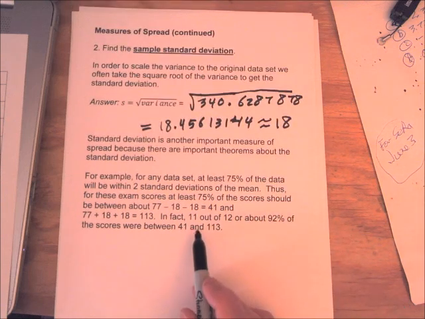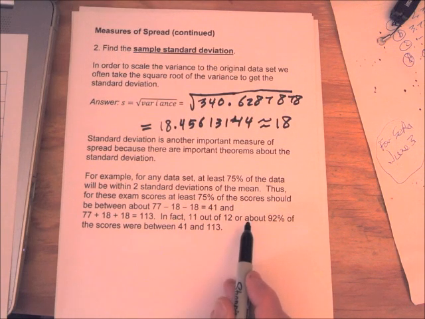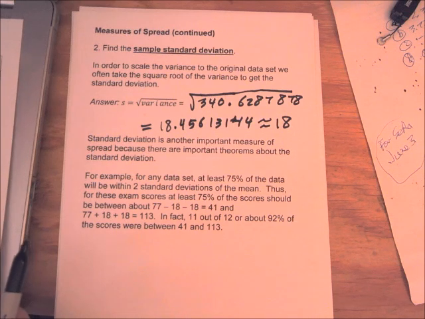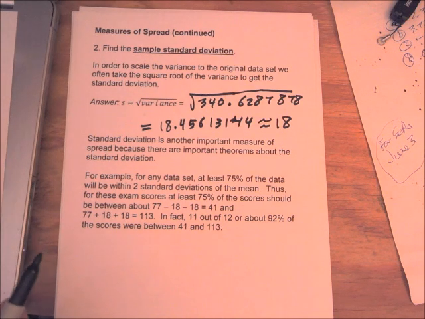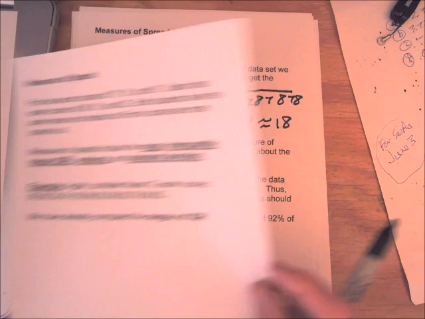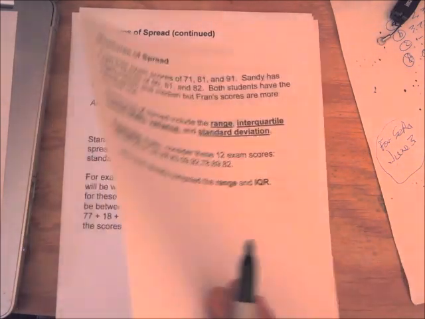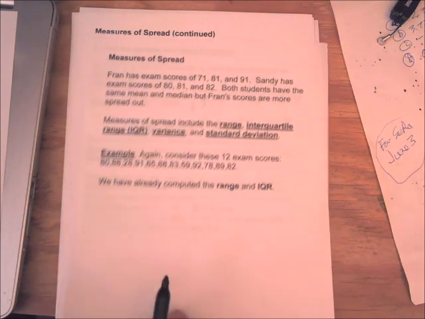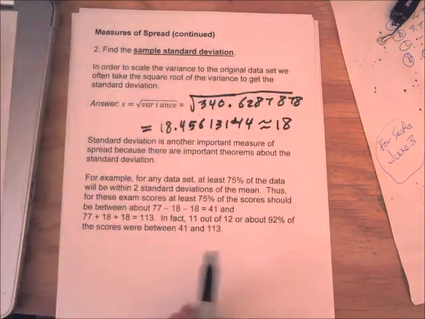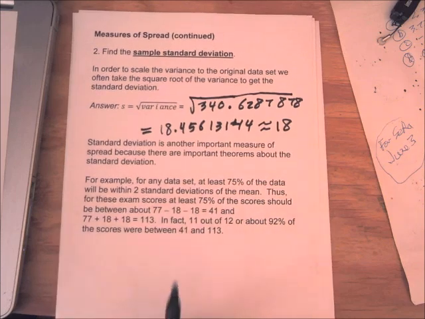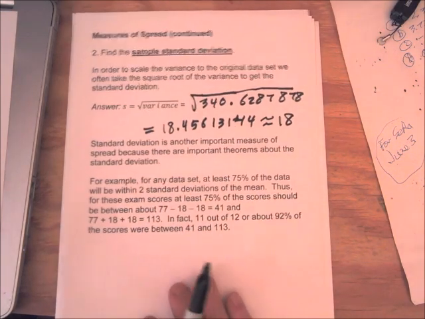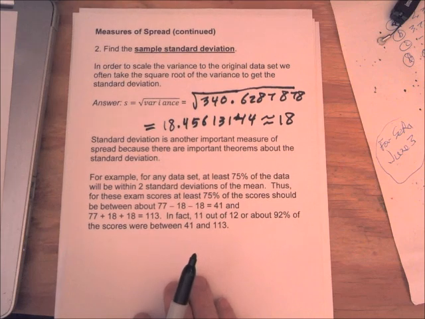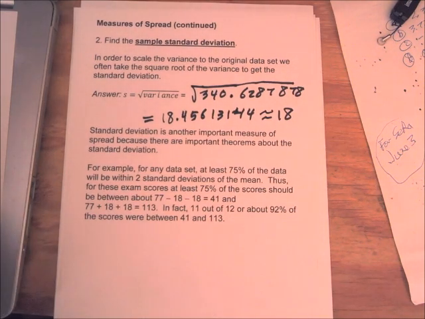And in fact, if you look at the original data, 11 out of the 12 scores are between those numbers. The only score that's not between 41 and 113 is the 28. 28 is the low one. The rest are all in between. So that's one of the reasons the standard deviation is important. And there are some other theorems too that we'll use for the standard deviation.